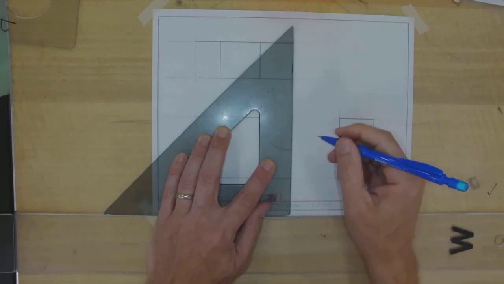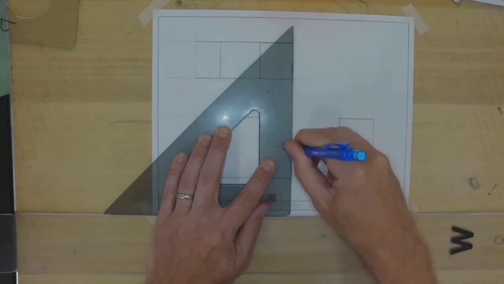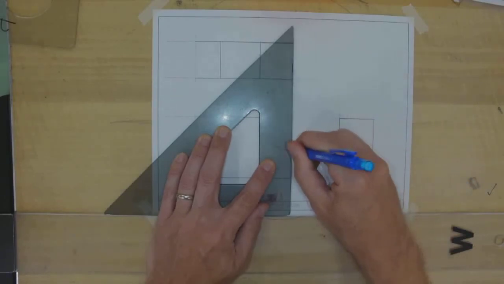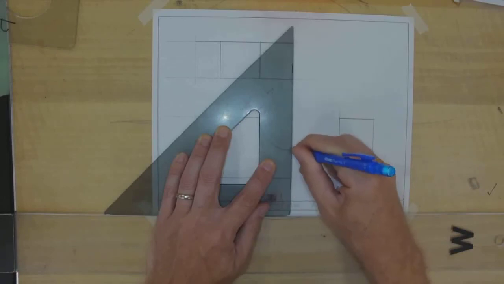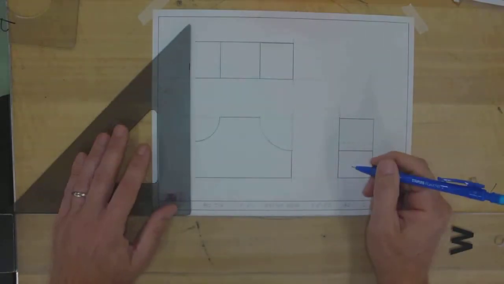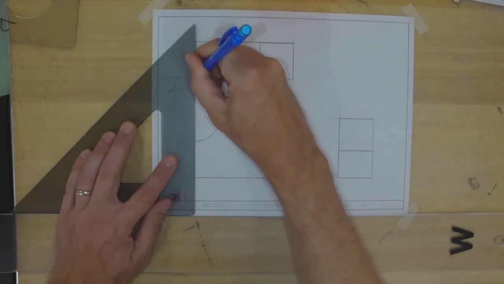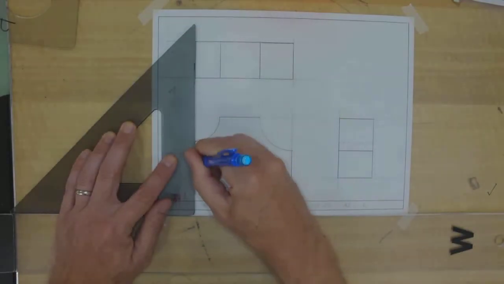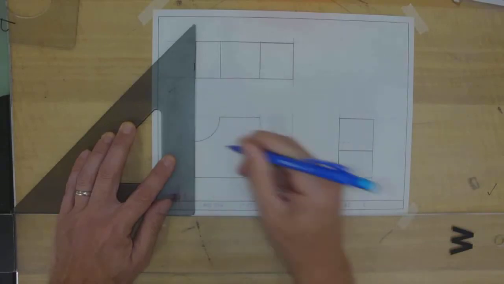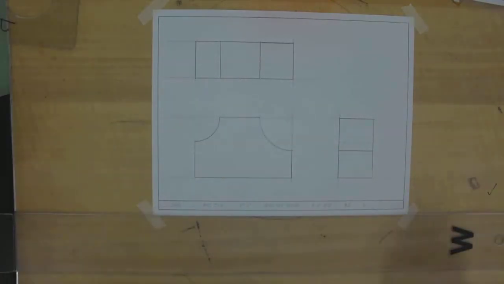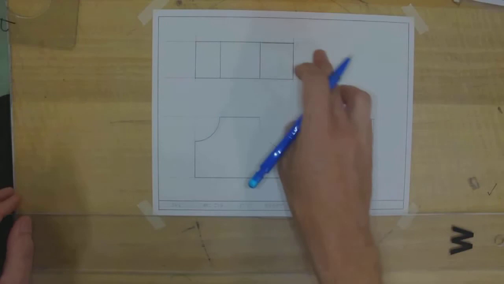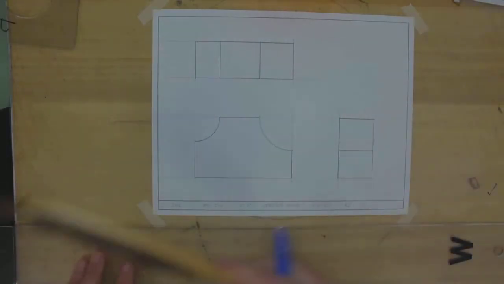Ooh, I think there's some bad drawing board right there. That's it. There's your arc jig. Now we just have to dimension it.